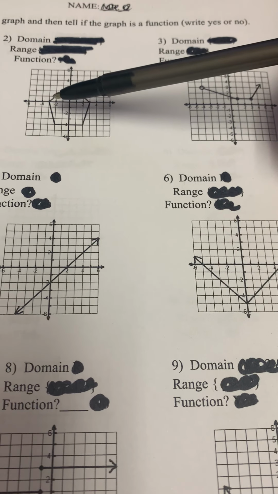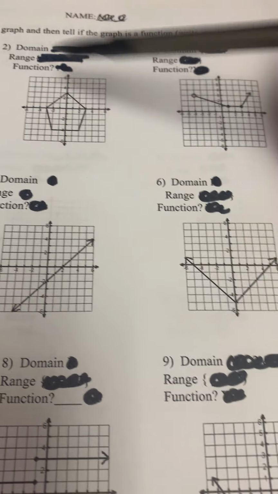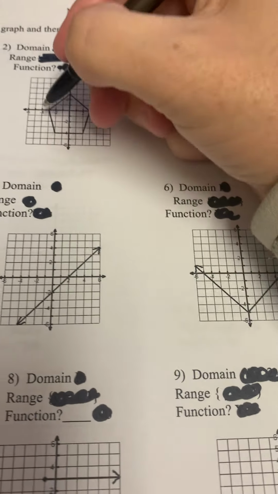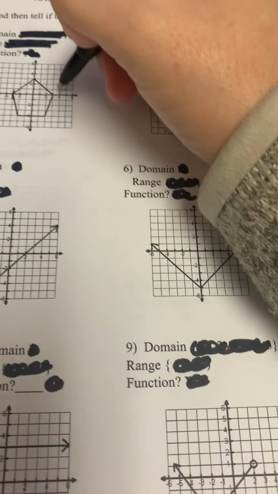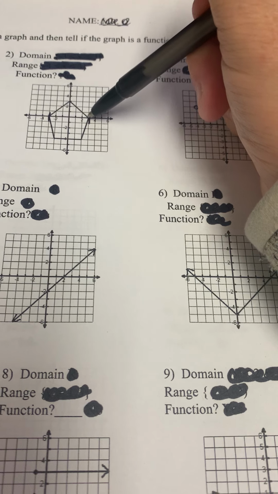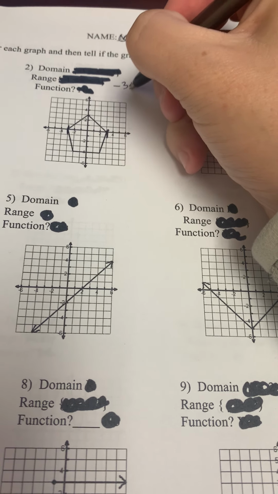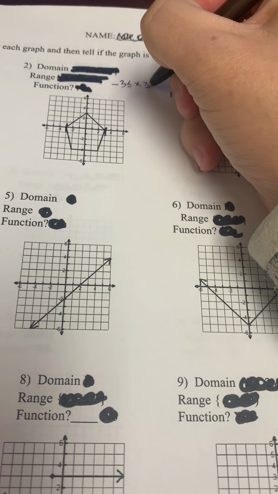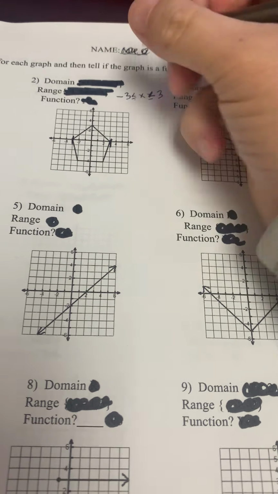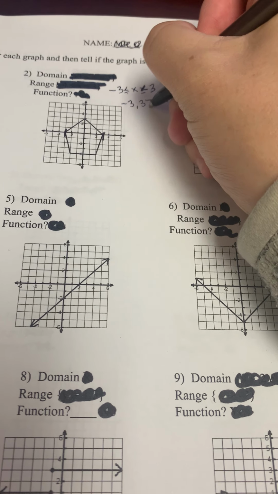All right, so for this one, like you said, for the domain, you go from the left to the right, and you look to see what's being covered. So for this one, we go from here to here for the x values, so we're looking at from -3 to +3. And you can write that as an inequality. We would put an equal to sign because it's closed. Sorry, this should be a less than. Or you could write it as interval notation, which will be from -3 to +3 with a bracket.